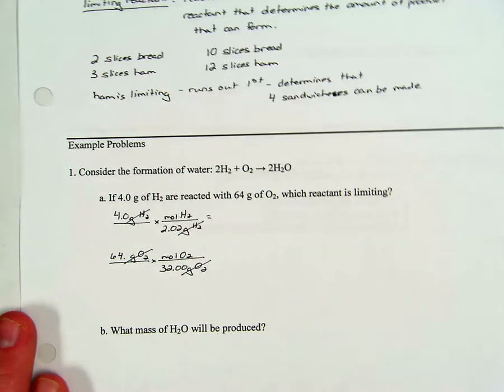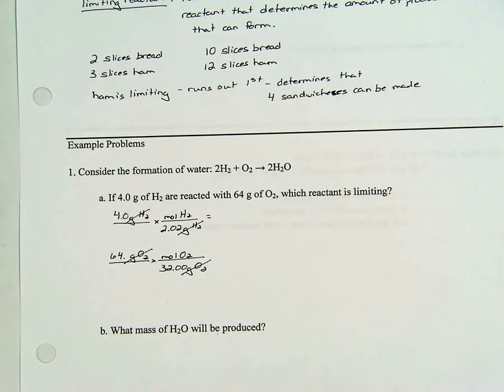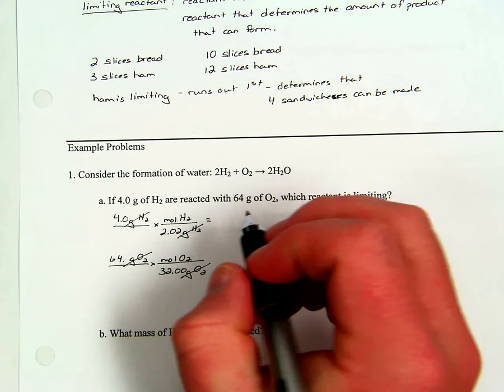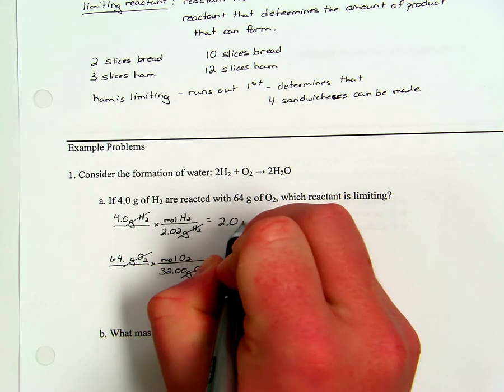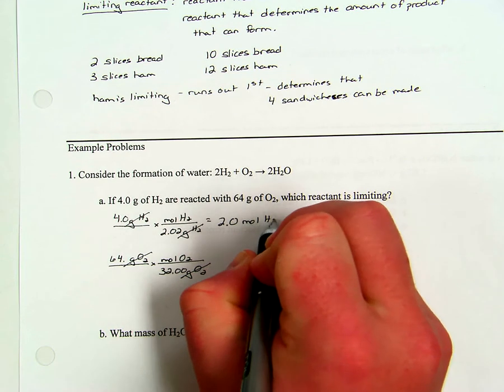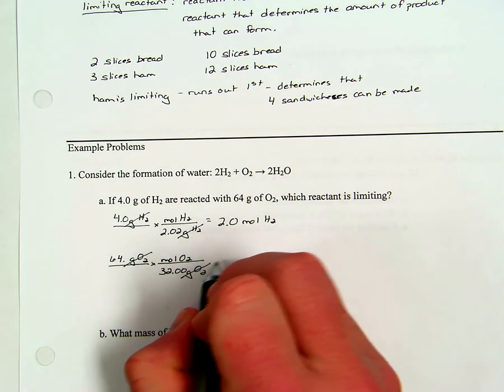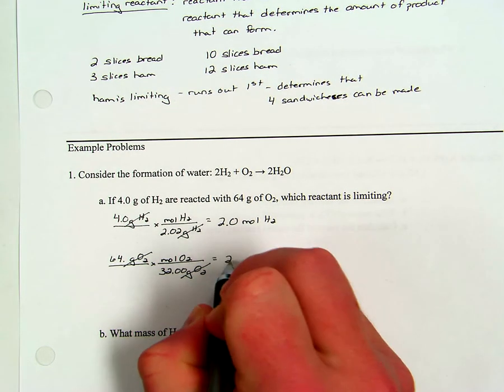Okay, so I do those calculations. Let's see, 4 divided by 2.02, to 2 sig figs, that's just 2.0 moles of H2. And then 64 divided by 32, that is also 2. That's 2 moles of O2.